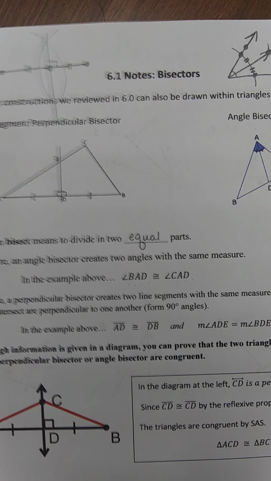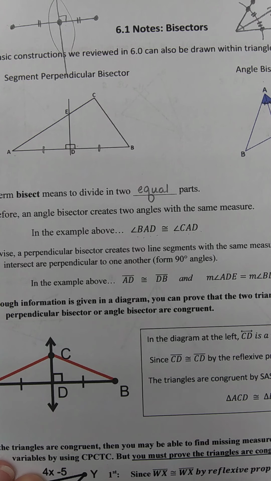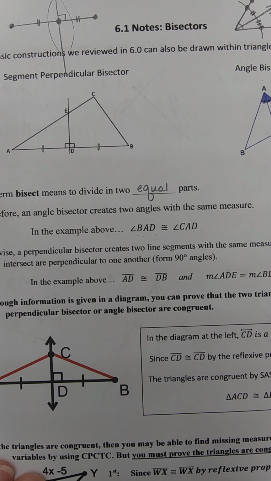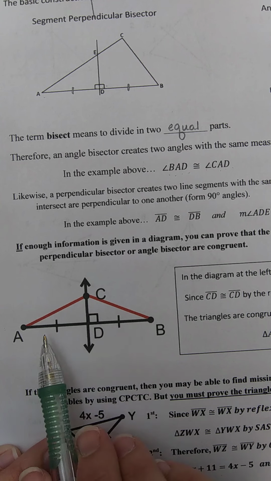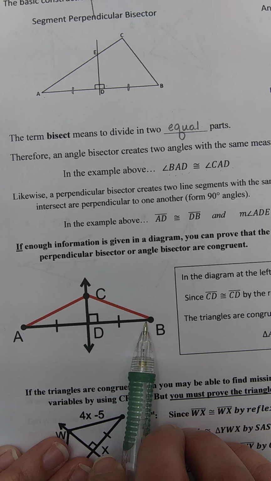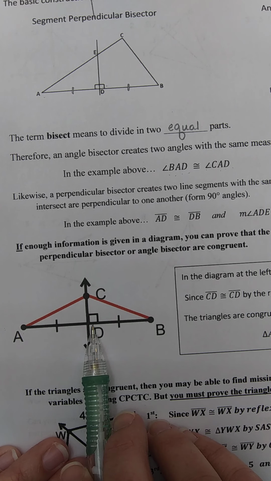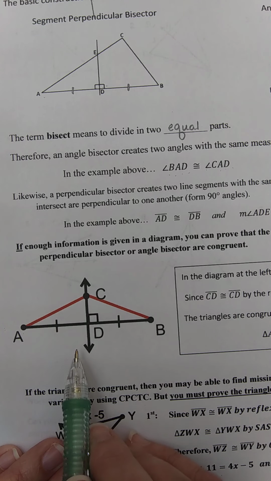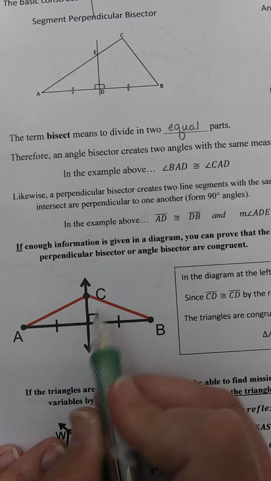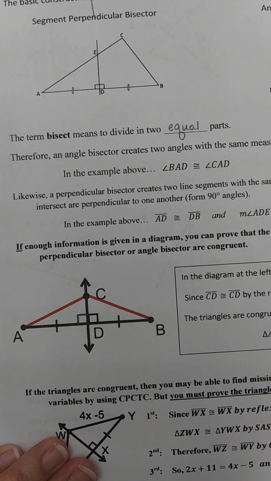If you have enough information given on your diagram, then you can prove the triangles to be congruent to one another. And you can prove that two triangles created by a perpendicular bisector or an angle bisector are congruent if you have enough information on your drawing. So if I take a look at this drawing right here, side AB is the one that was bisected, and we know that because AD is marked as the same distance as BD, and we also see that we have a 90-degree angle. So CD would be a perpendicular bisector. Now, because we have these marked as congruent, and we know that these would each be 90-degree angles on both sides, we have two pieces of information marked right now.